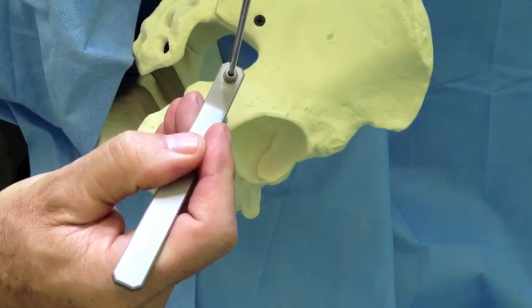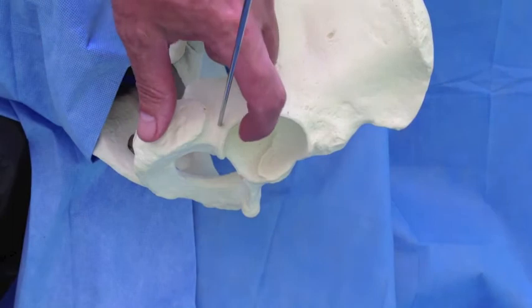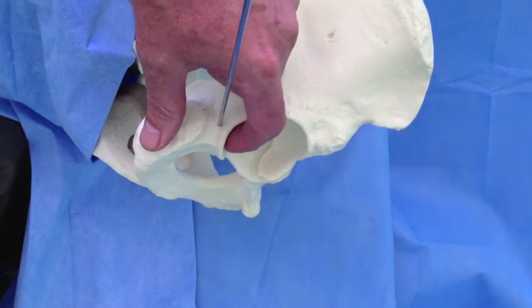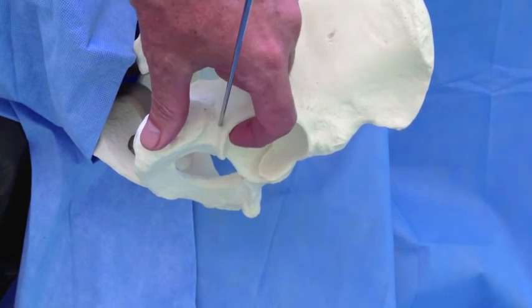Align the drill guide and insert the base point pin about 10 millimeters. Then remove the drill guide. Check the inside of the acetabulum to make sure that the pin did not penetrate.